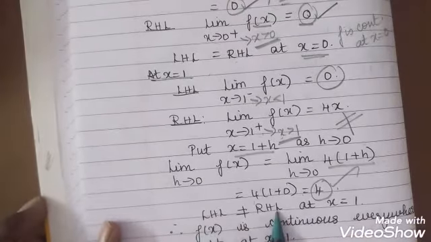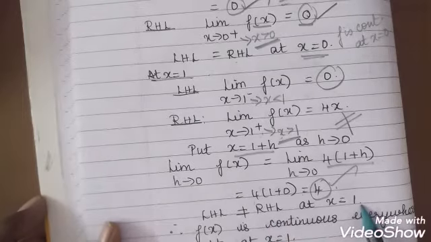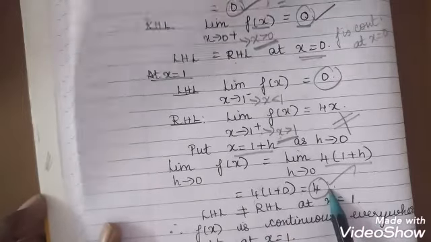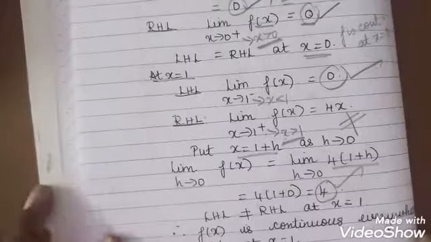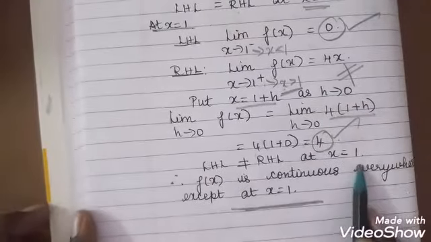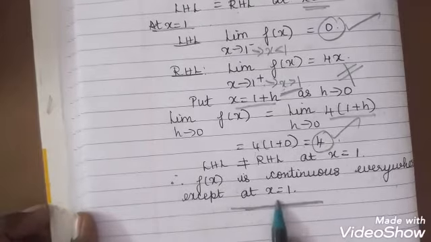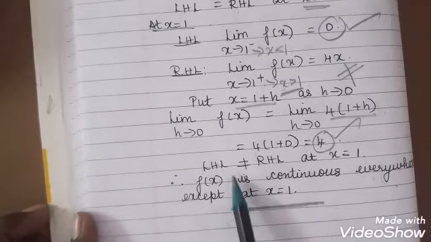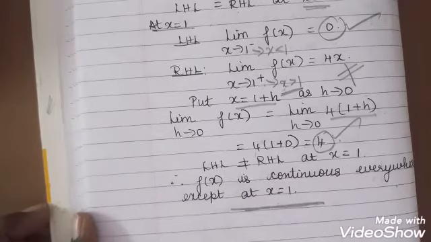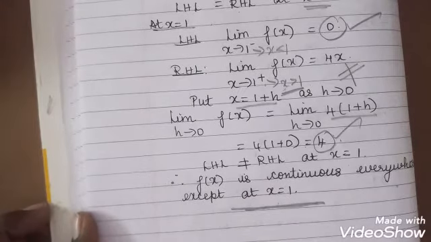4. Your left hand limit is not equal to the right hand limit at x is equal to 1, because you have got 4 here and you have got 0 here. So what do I say? They are not equal. Therefore f of x is continuous everywhere except at x is equal to 1. In other words, it is not continuous at x is equal to 1.